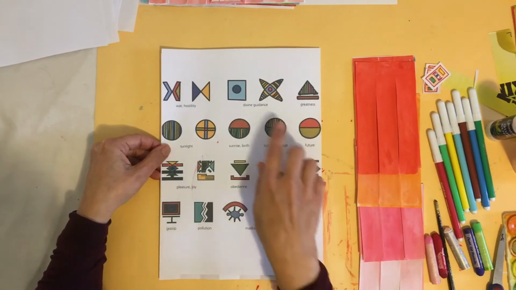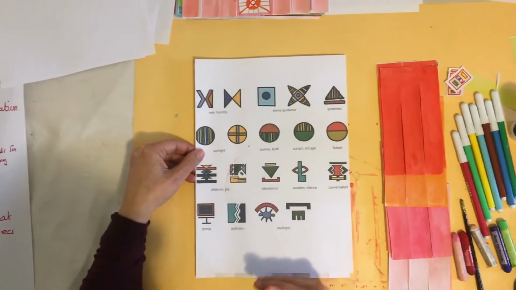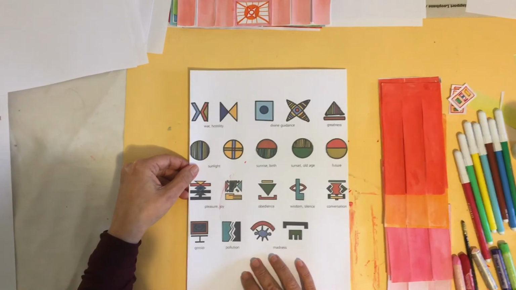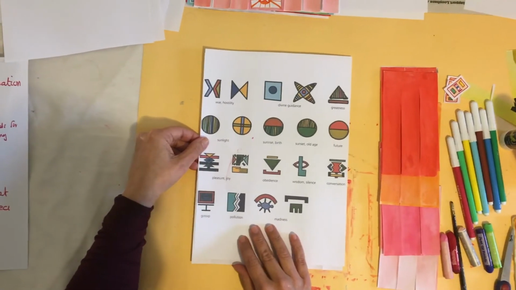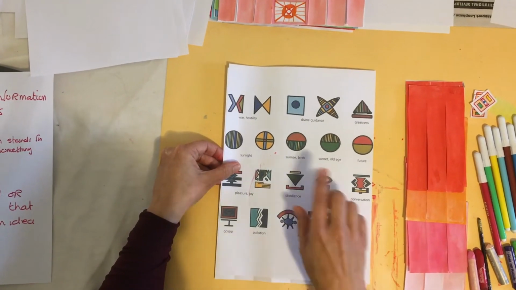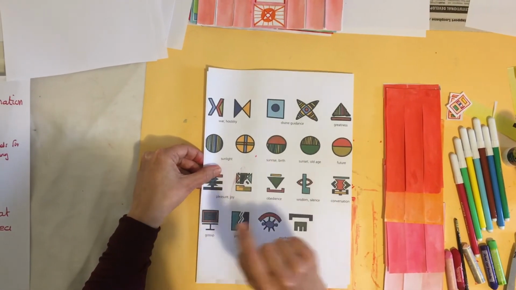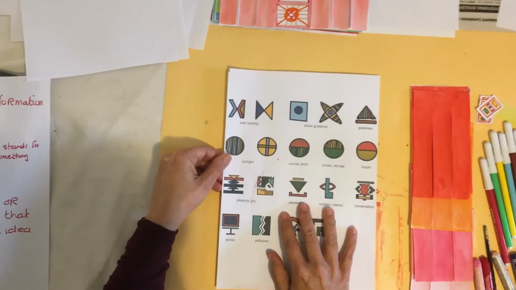And they devised a symbol language, little pictures and signs that communicated particular ideas. And so I've used these a lot in some of my other lessons that I've done, and so that's why they are a little bit marked there. But there's symbols here that mean birth, there's symbols that mean future. You would recognize that from the artwork that I showed you before.